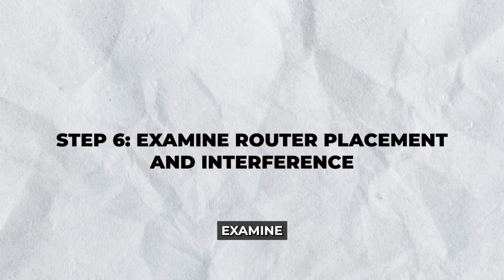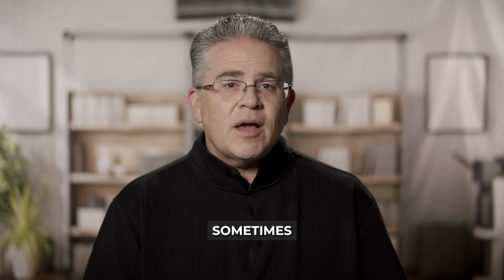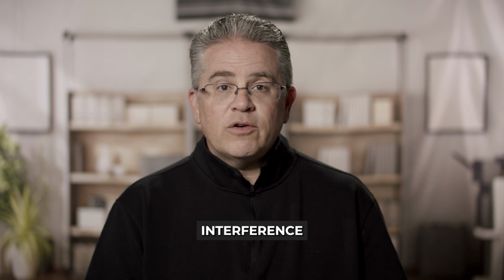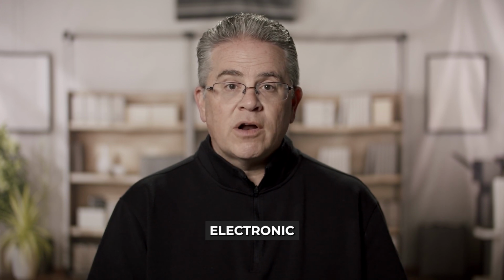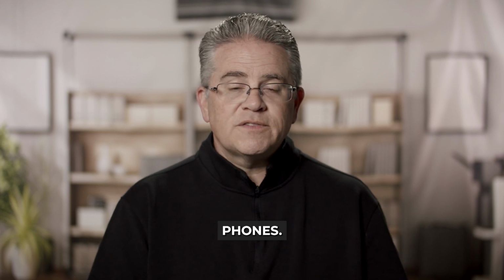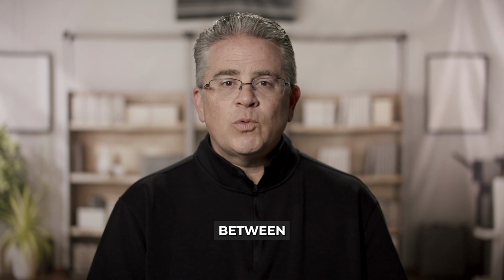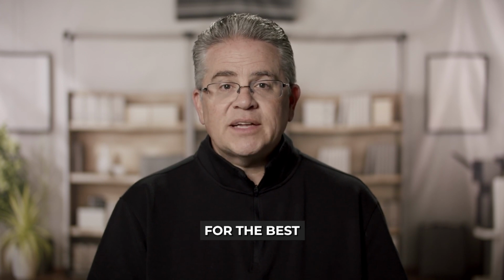Step 6. Examine router placement and interference. Sometimes physical barriers or electronic interference can impede your Wi-Fi signal. Place your router in a central location, away from walls and other electronic devices like microwaves and cordless phones. Ensure there's a clear path between the router and your device for the best signal strength.